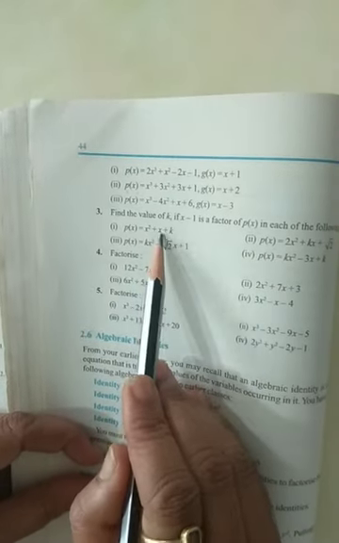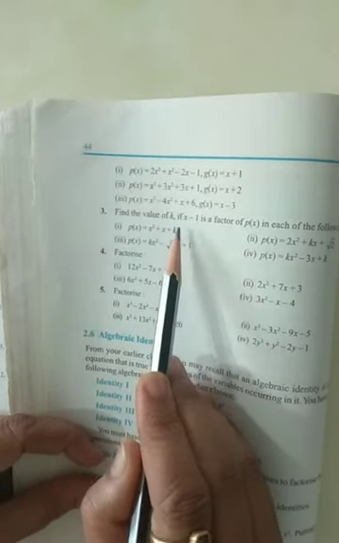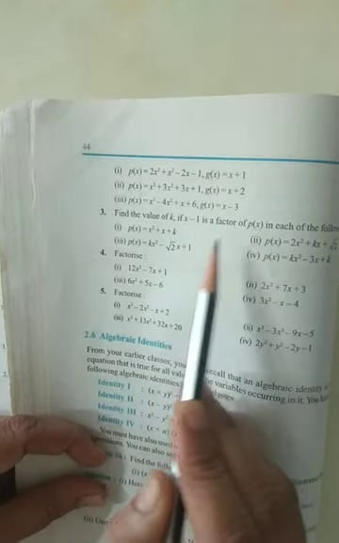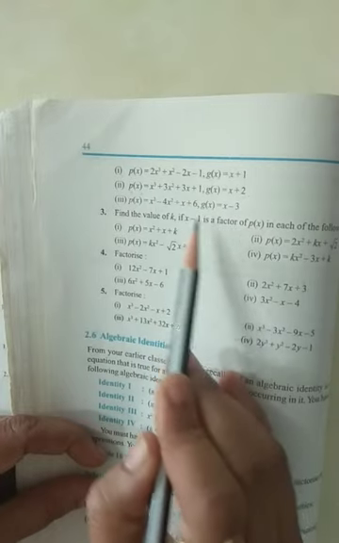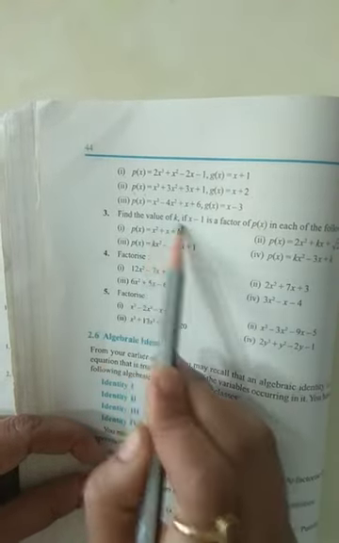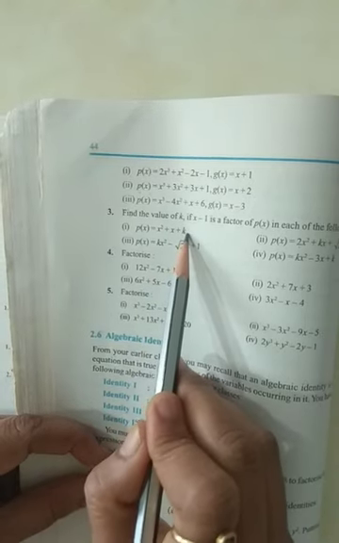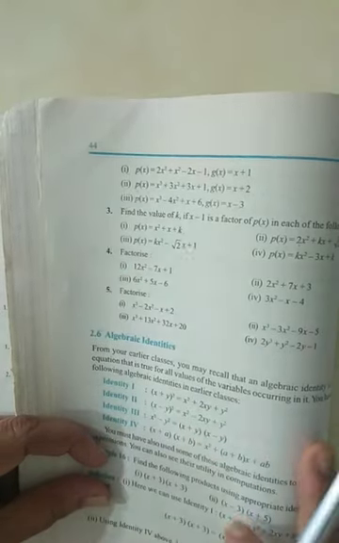We have to find the value of k, that is the unknown, if x minus 1 is a factor of p of x. This is given. That means x minus 1 is a factor of p of x of each polynomial here, then we have to find the value of this unknown. Now let us start solving the sum.